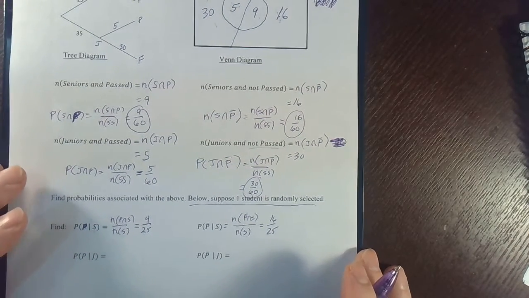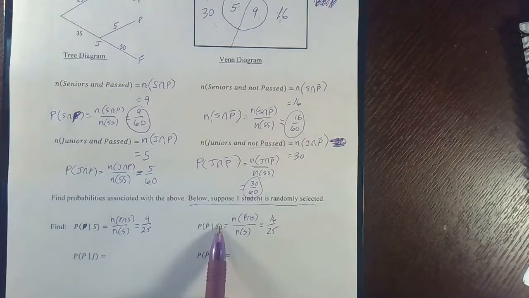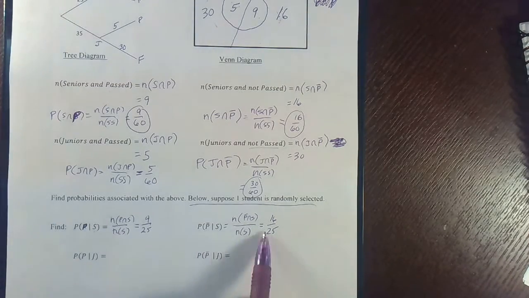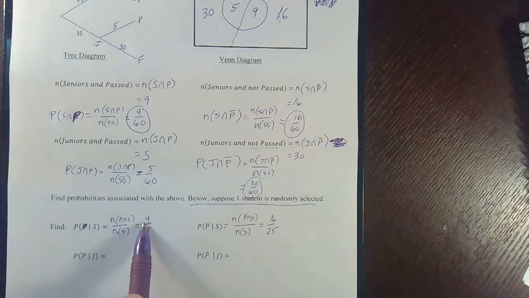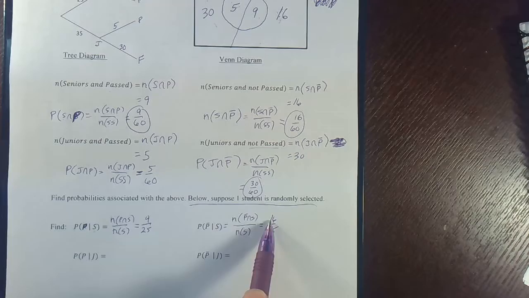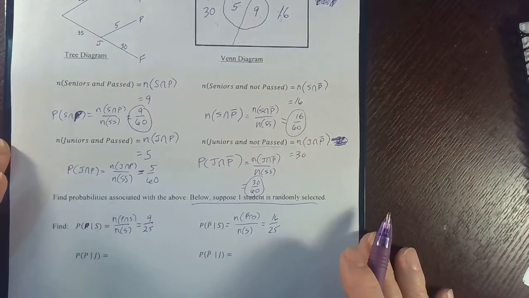And that kind of makes sense. Given that the student was a senior, there are 25 possibilities, and the number who passed was 9. The number who didn't pass was 16. 9 and 16 add up to 25. So you've covered all of the seniors there.